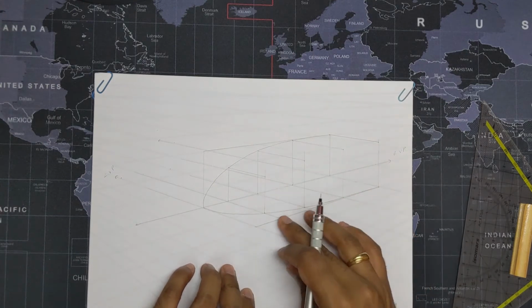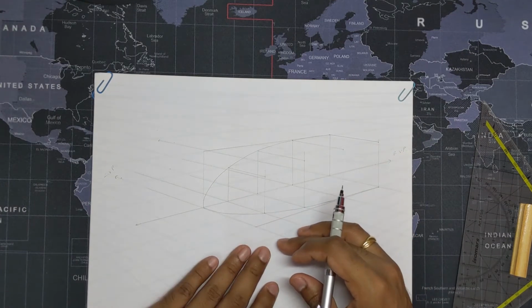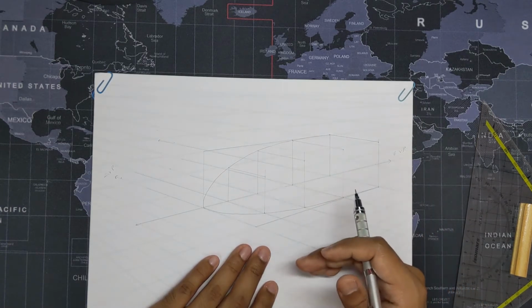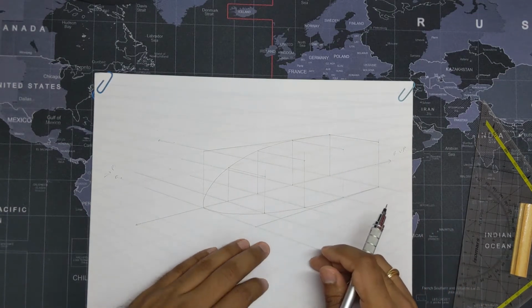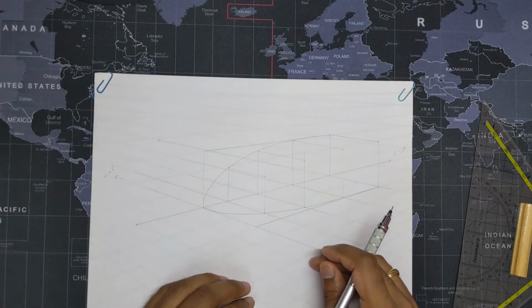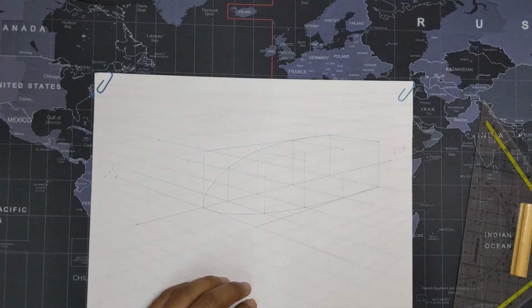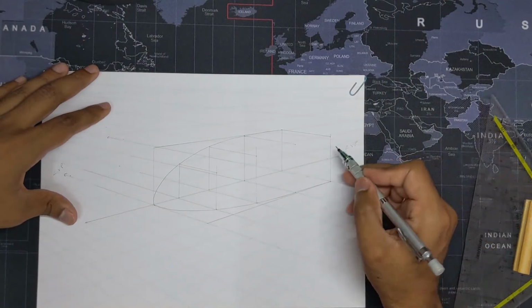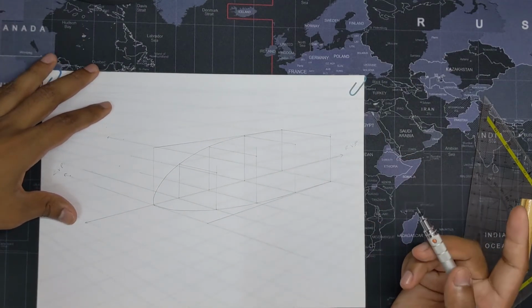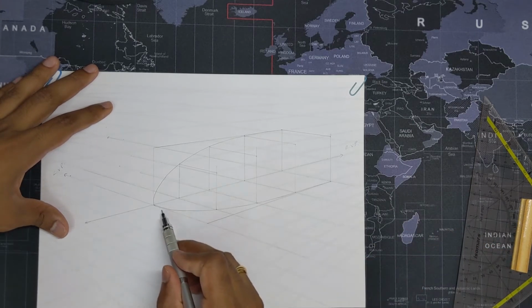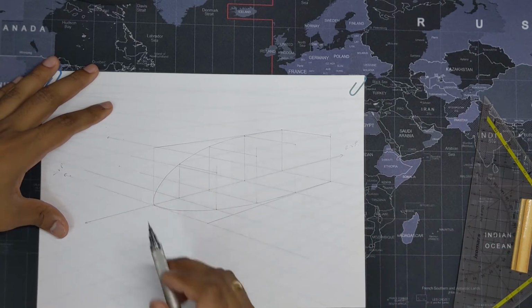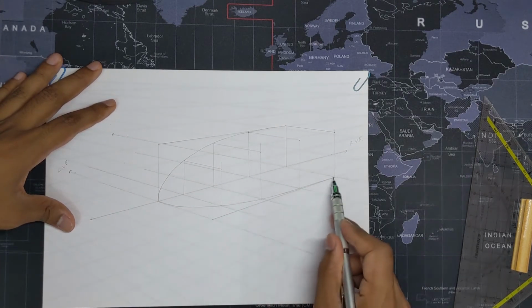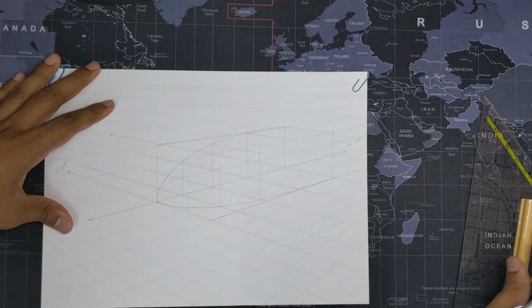So now at this stage, more or less, half of your drawing is complete. Now all that is remaining is we have to just replicate the same things on the other side. So we will just begin from the rear end of our drawing. The first step over here is to replicate the top view on the other side, or in other words, we have to just mirror this curve on the other side.